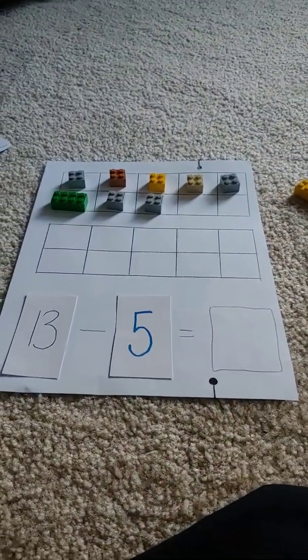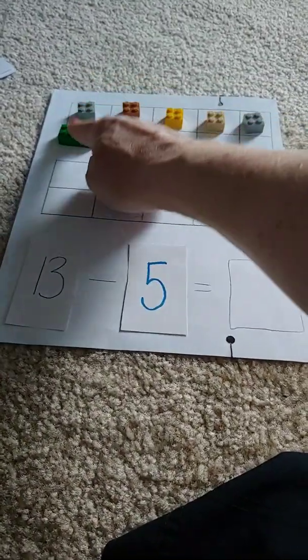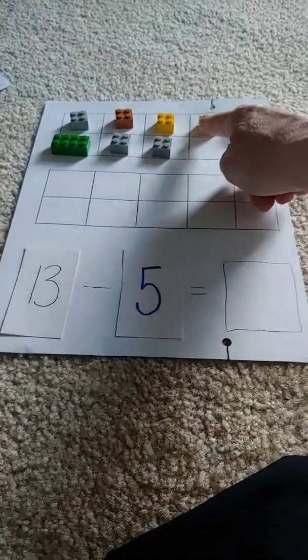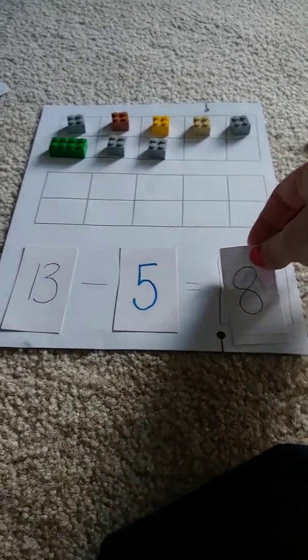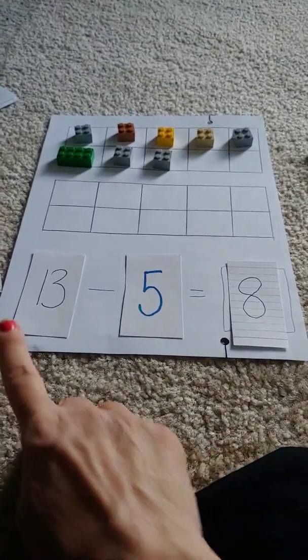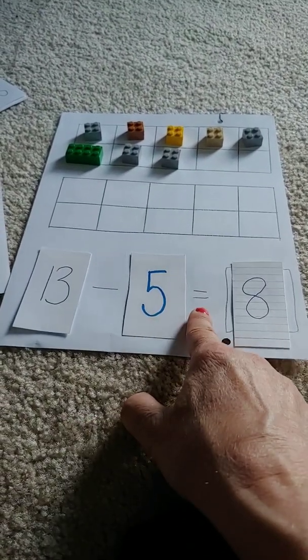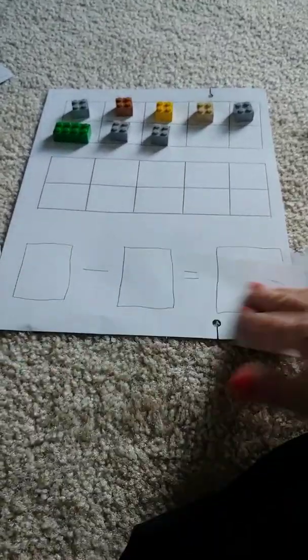So now we see how many we have left. 1, 2, 3, 4, 5, 6, 7, 8. So then our answer would go in as 8. And our number sentence says 13 minus 5 equals 8. Good job.